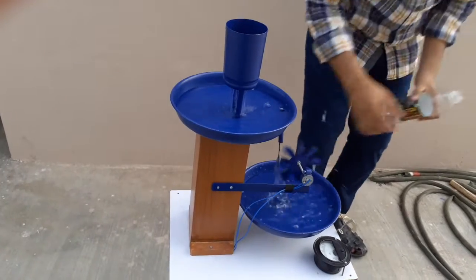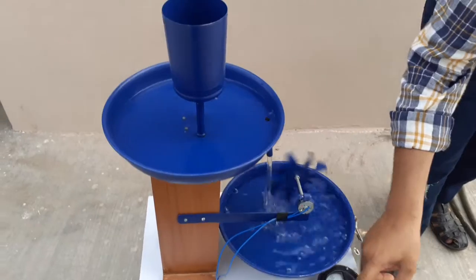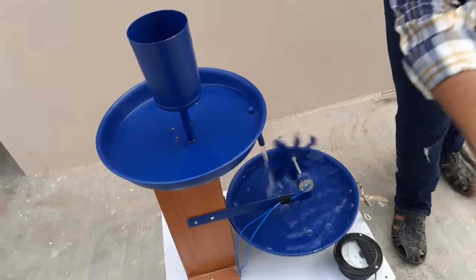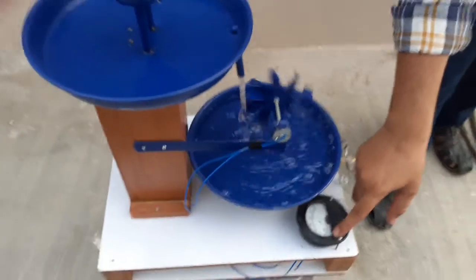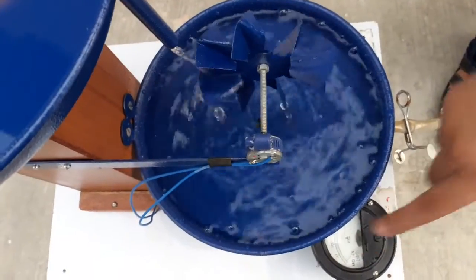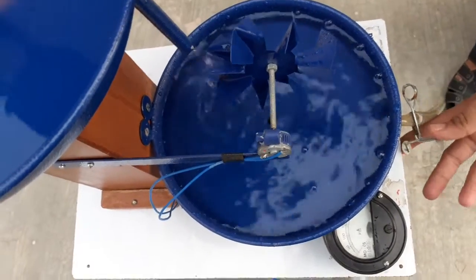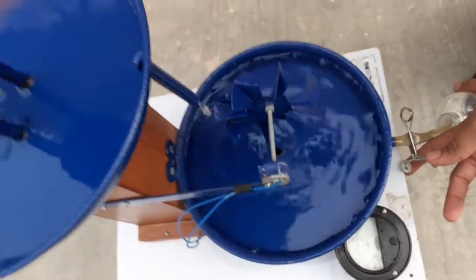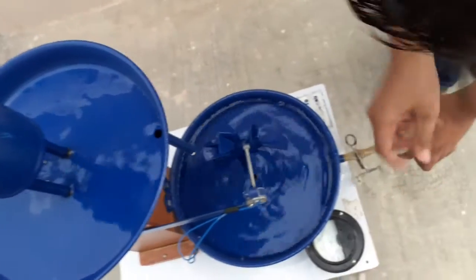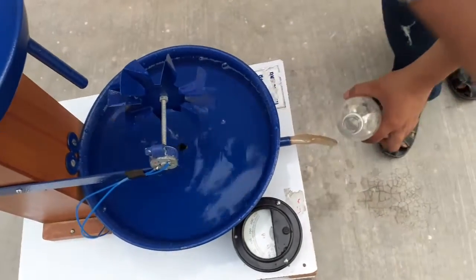So here you can see the turbine is rotating at high speed, and when the turbine is rotating, you can notice the current generated in the ammeter. That is, when the turbine is rotated, current is generated. And you can collect this water again from the bottom of the turbine.